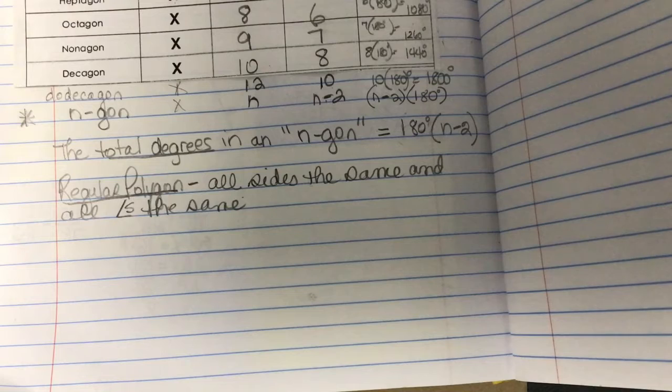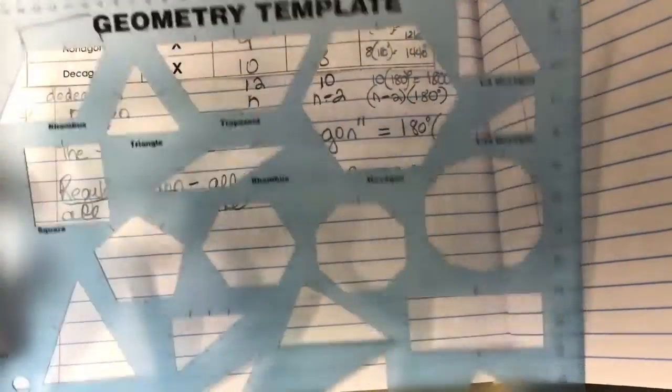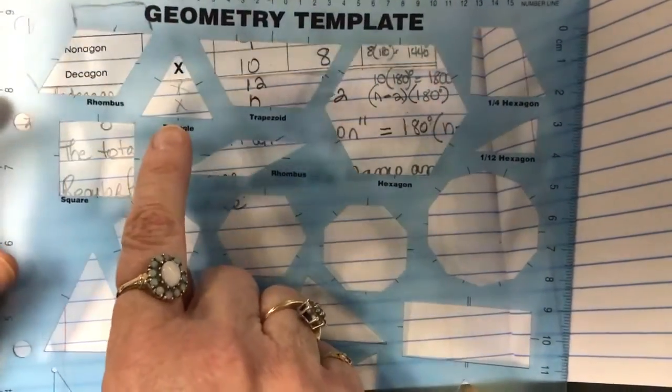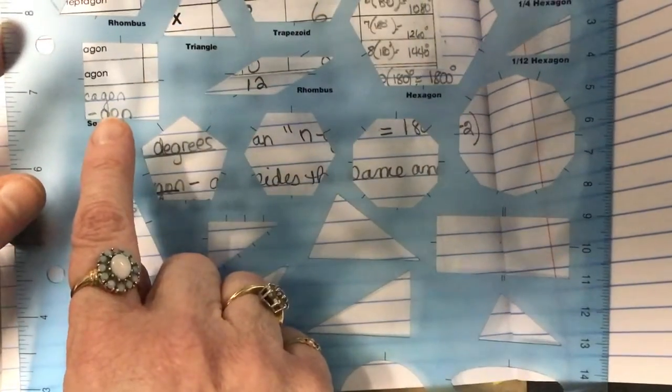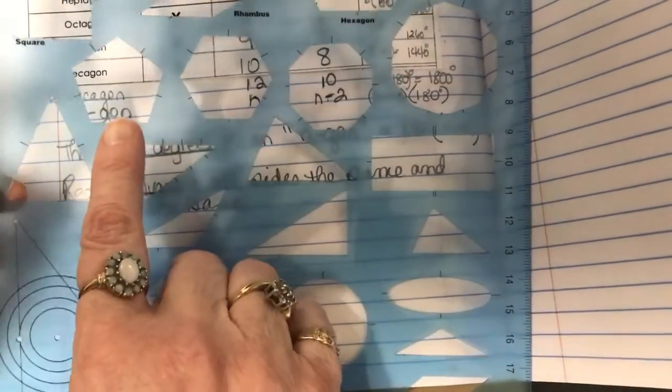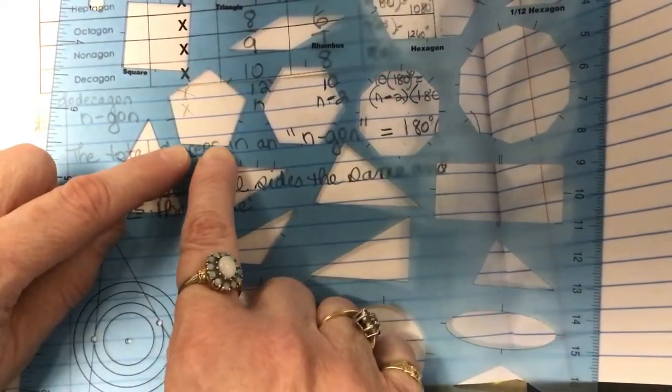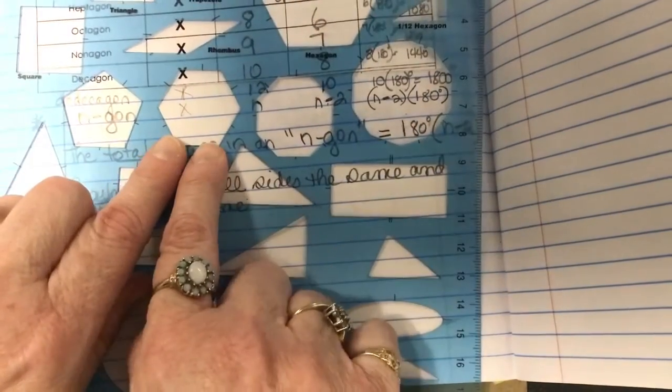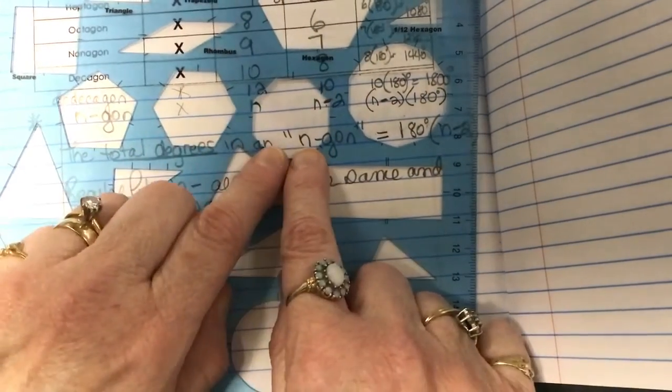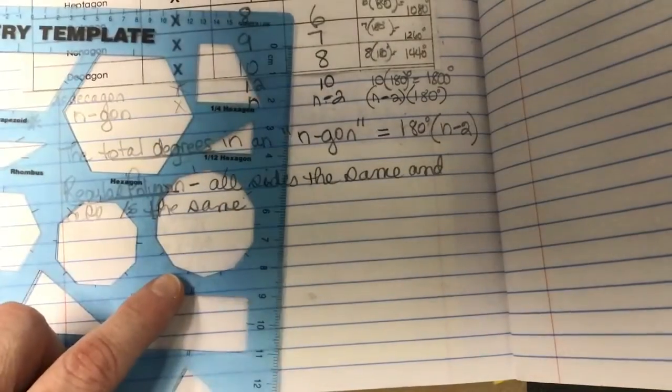Okay. Now, if you look at your geometer, there are several regular polygons on here. The triangle here is regular. All the sides, all the angles are the same. The square is. All the angles are the same. All the sides are the same. I think is this a pentagon? Yeah. The pentagon is. The hexagon is. The octagon is. And I don't even know what this one is.